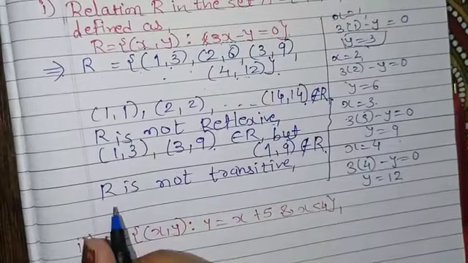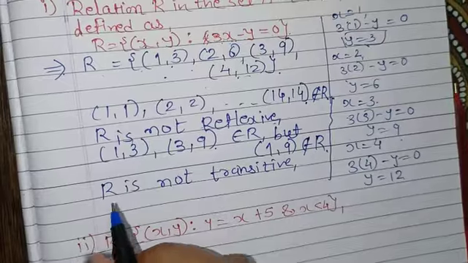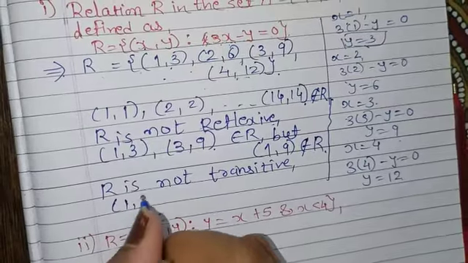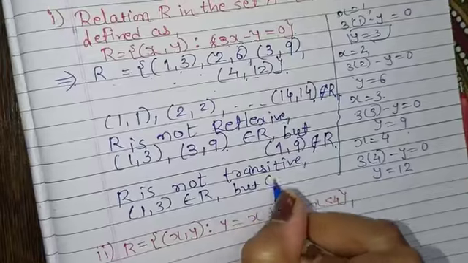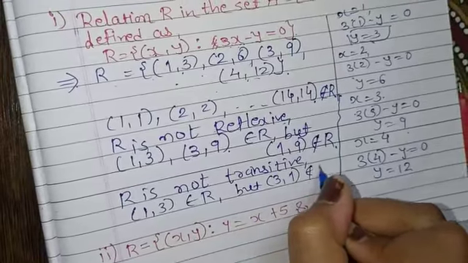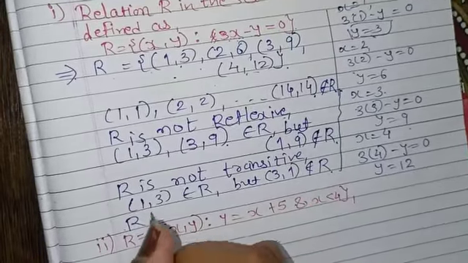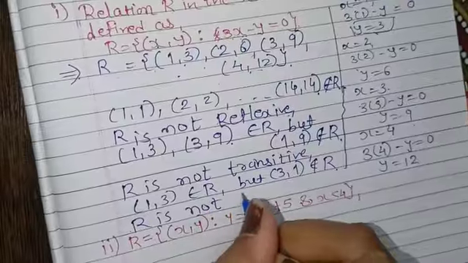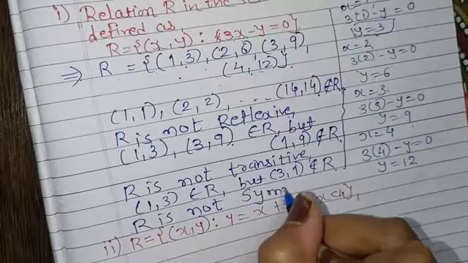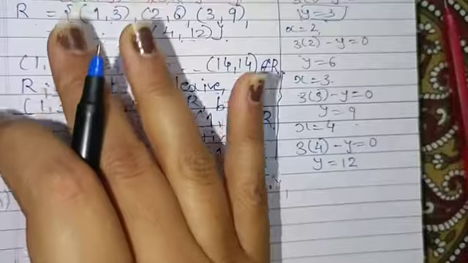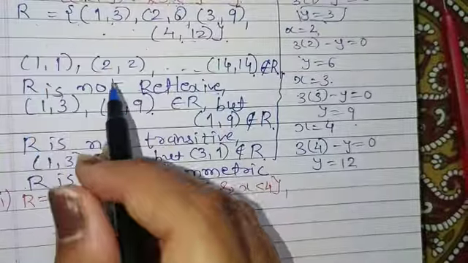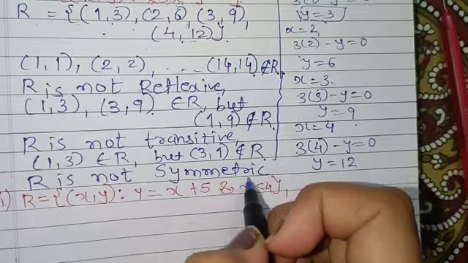Third is symmetric: (1, 3) belongs to R, but (3, 1) does not belong to R. That's why R is not symmetric. So this relation is not reflexive, not transitive and not symmetric.